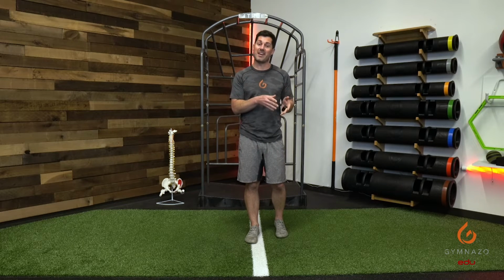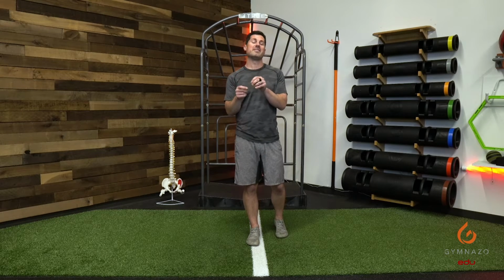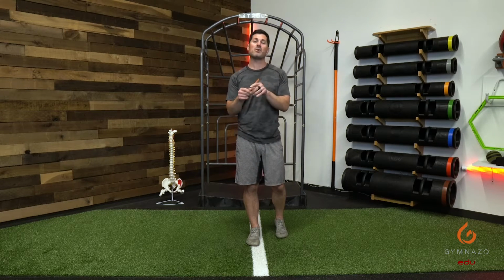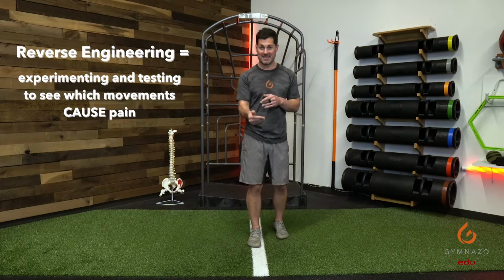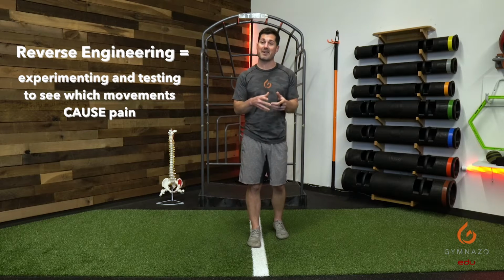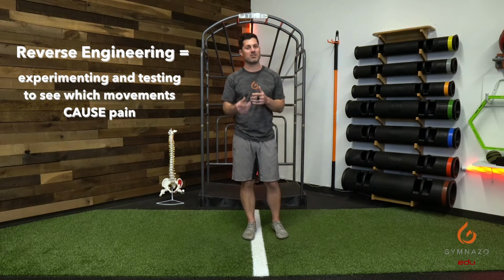I don't care about the person. I don't care where the symptom is. I want to know where it's coming from. I don't want to know where the pain is. I want to know what movement patterns cause the pain. This is kind of our reverse engineering process.